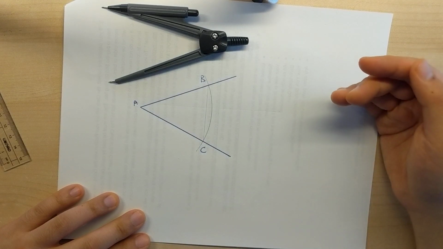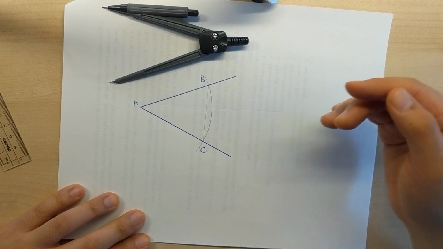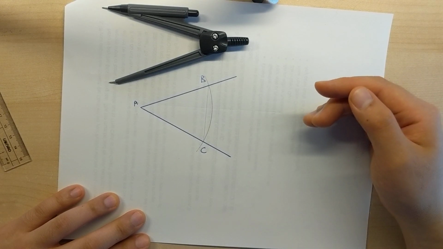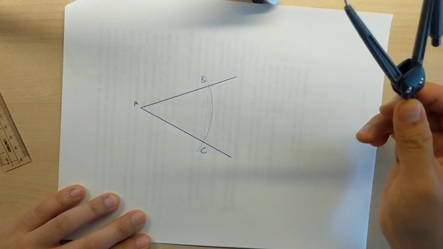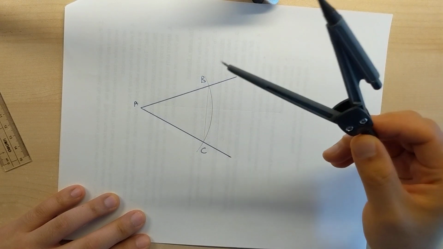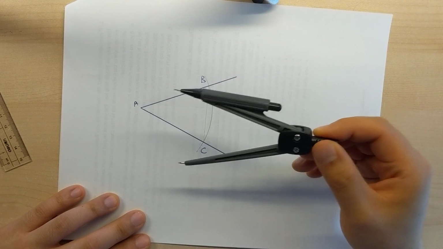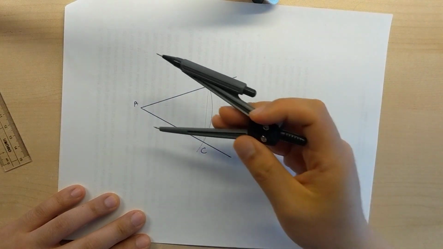The perpendicular bisector of an isosceles triangle is the angle bisector of that isosceles triangle. So that's what I'm doing. I'm going to find the perpendicular bisector of the isosceles triangle, thereby generating the angle bisector for angle A.